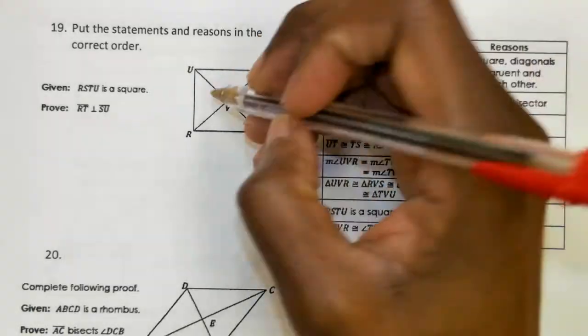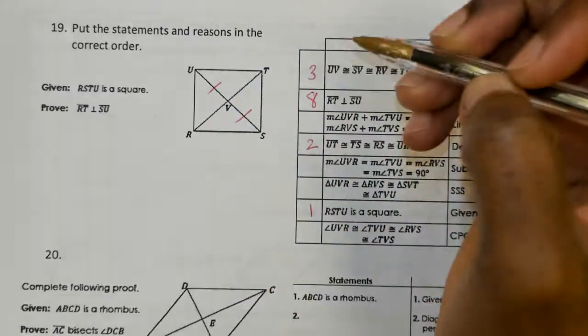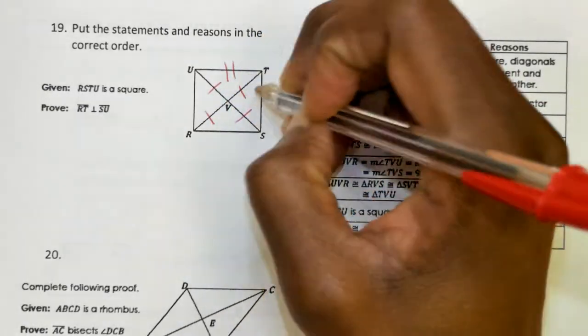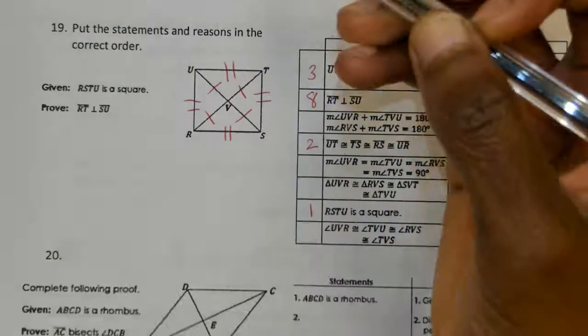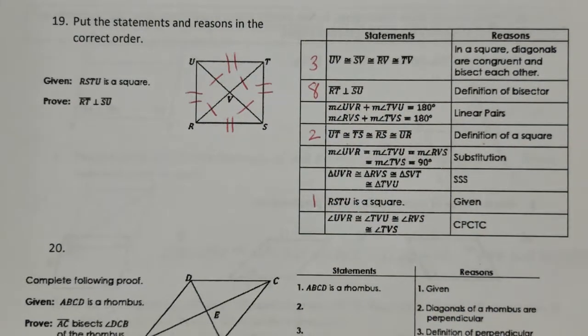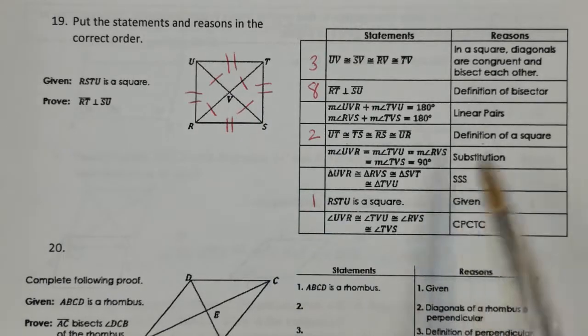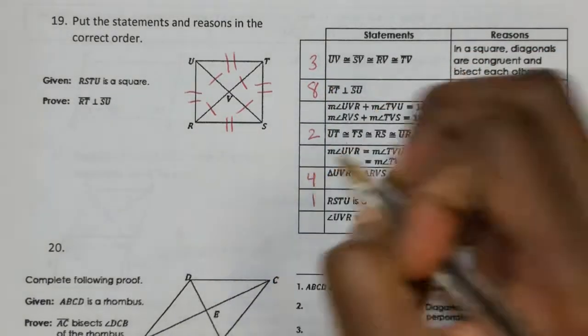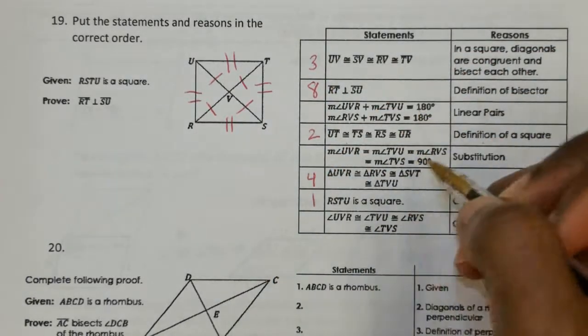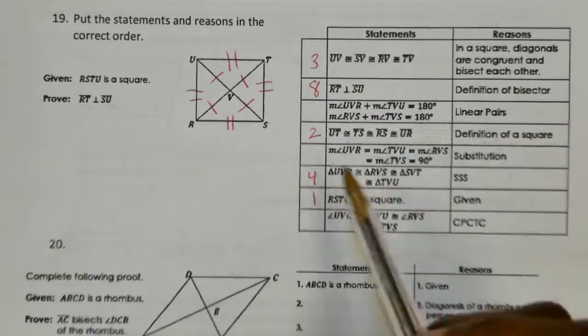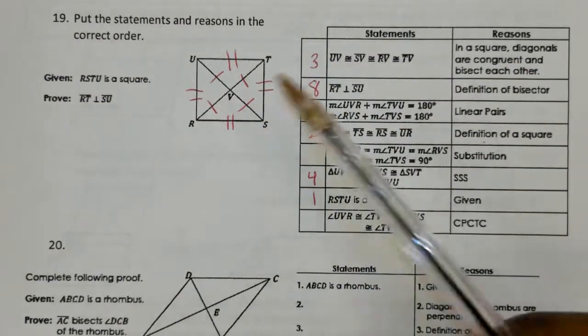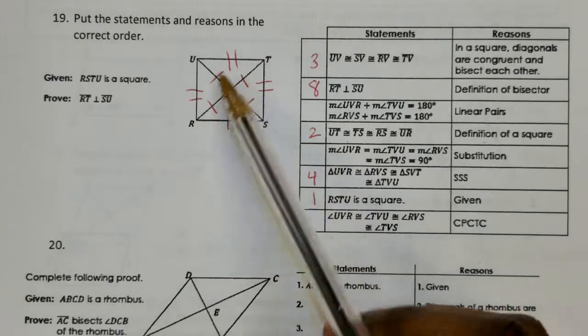So if I mark that on my figure, before I go on to the next step, then my next step would be that these triangles are all congruent by side-side-side. So I would put 4 next here. Again, these statements are true, so they can go next, but based on just going with the flow of the proof, I would go with side-side-side next.